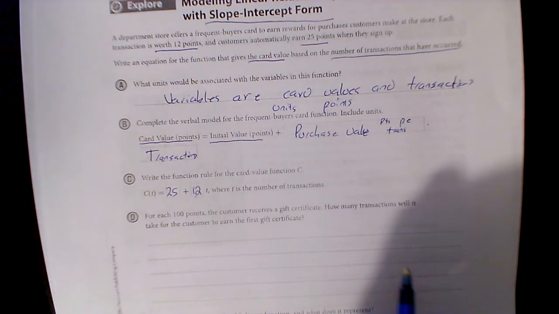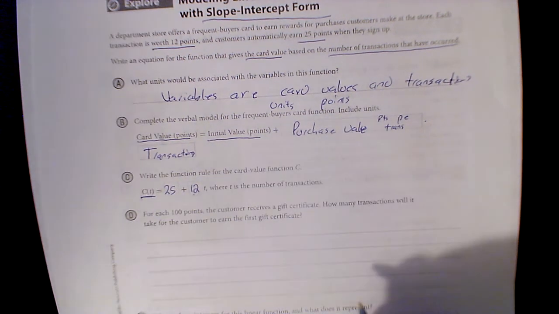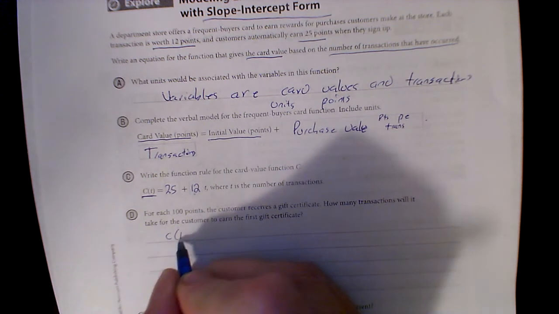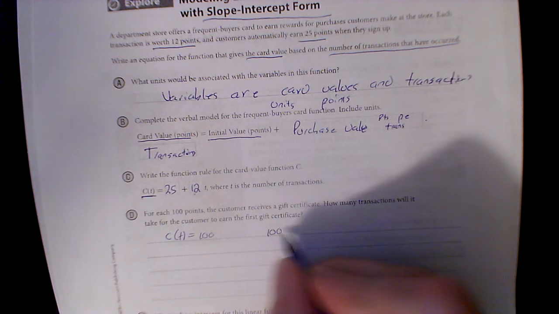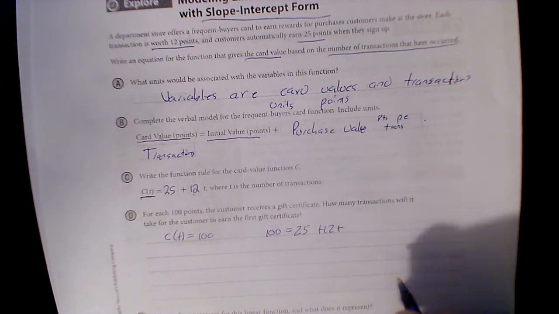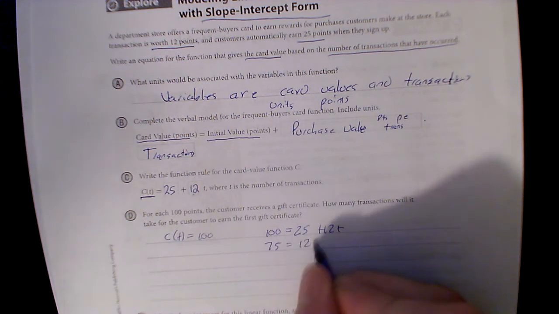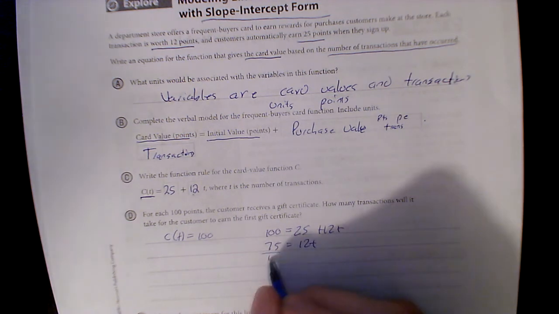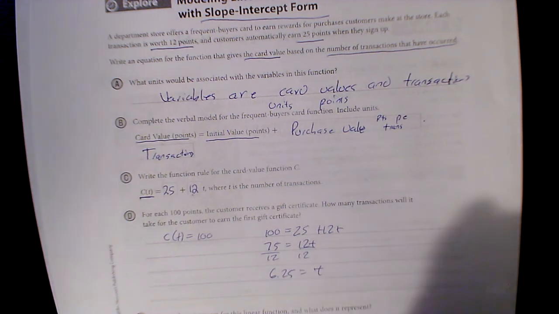For each 100 points, the customer receives a gift card. How many transactions will it take? Well, we want 100 to be our output, so we're going to say C sub t equals 100. How long will it take me to get 100 if I start with 25 and I earn 12 every time? Subtract 25, 75 equals 12t, divide by 12, and we get 6.25 equals the number of transactions.